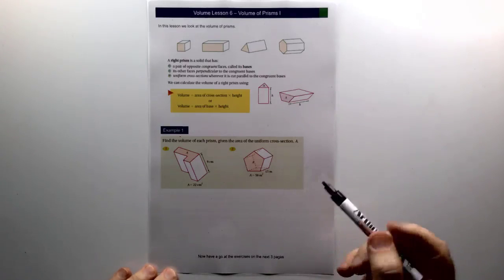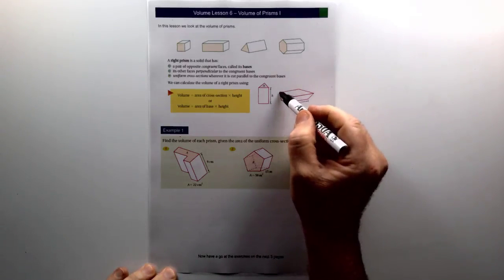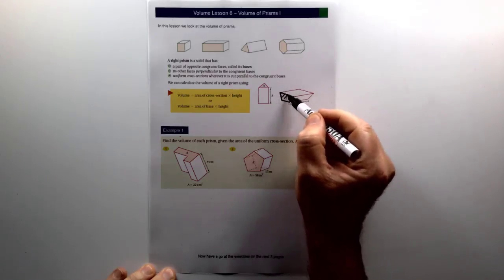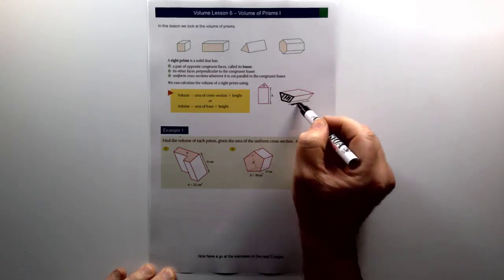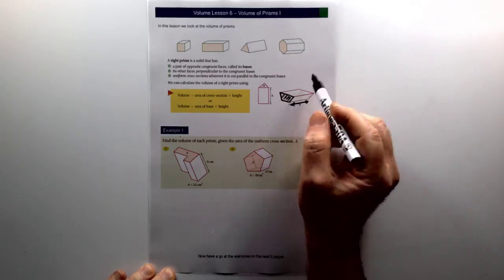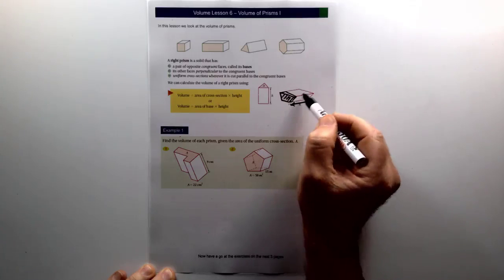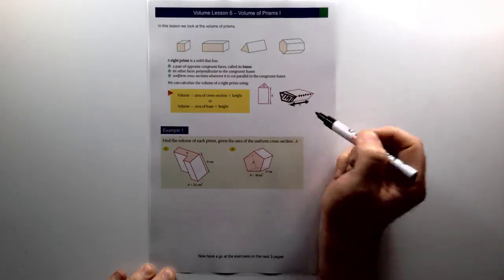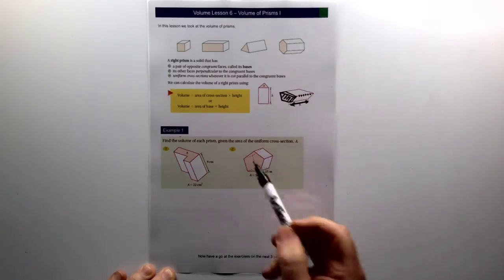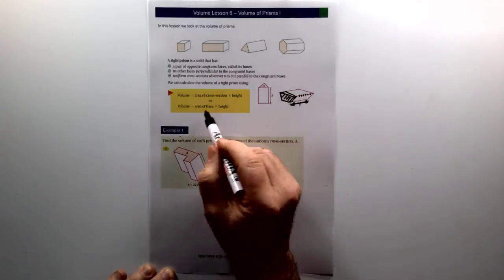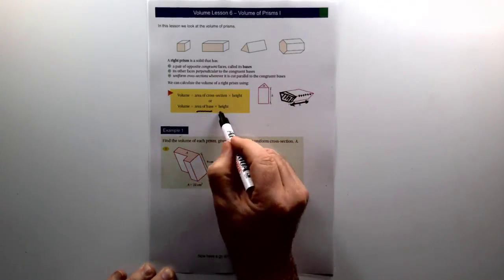More generally, for any prism, what we can do is work out the area of that cross section or of that base. Once we've worked out that area, we multiply it by the height, and effectively it's the same as working out how many cubes will fit along that bottom layer, and then multiplying by the number of layers there. So all we're doing to work out the volume of any prism is the area of the base times the height.